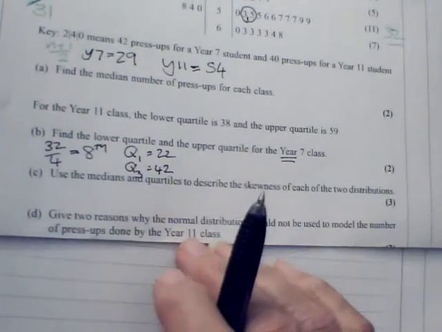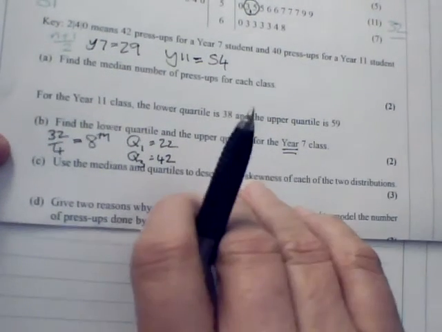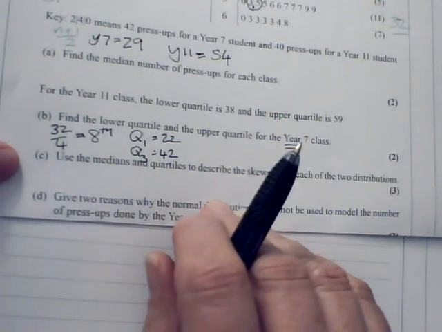And now we're going to use the medians and quartiles to describe the skewness for each of them. So let's have a look at what's happening.